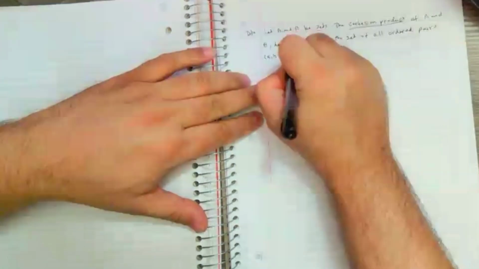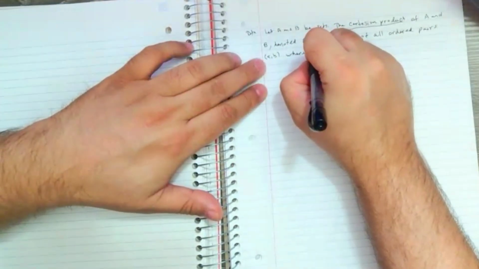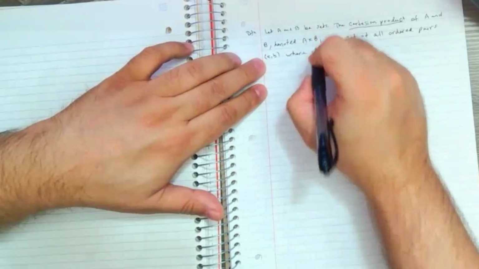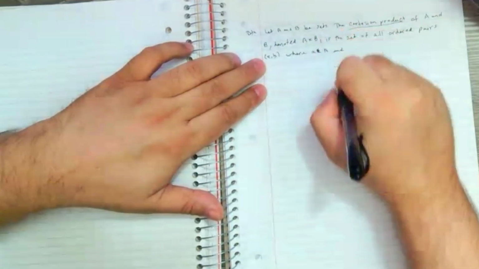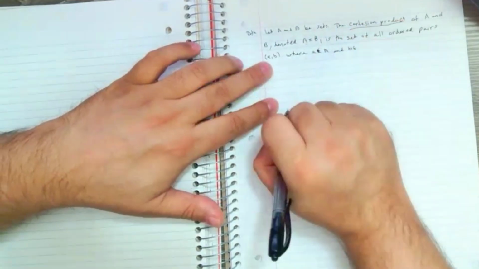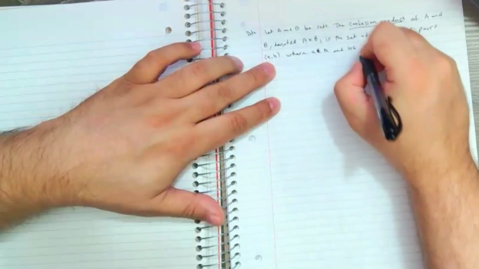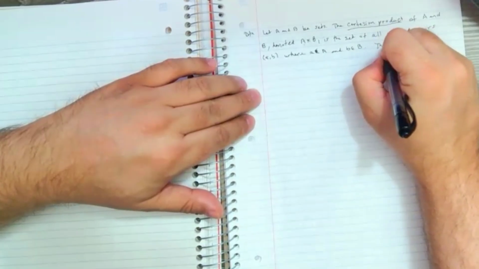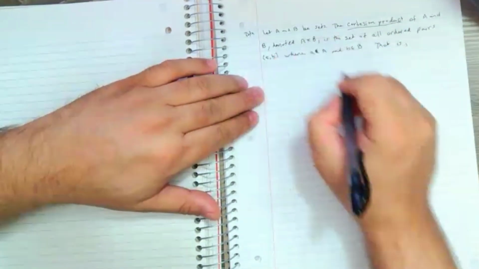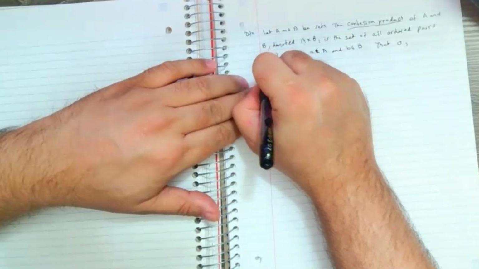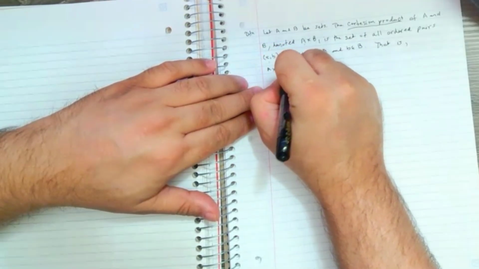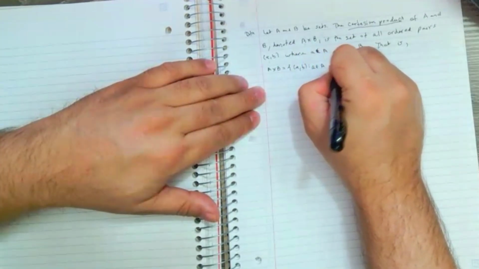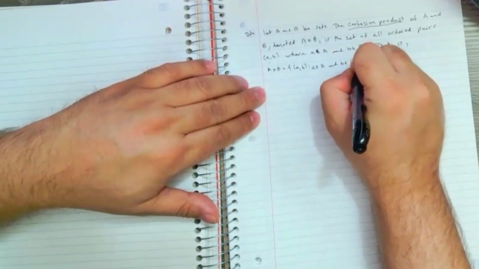(a, b), where the first element in the pair comes from the set on the left of the cross, and the second element in the ordered pair comes from the set on the right of the cross. That is, in compact notation, A cross B is the set of all ordered pairs (a, b), where a is in the set A and b is an element in the set B.